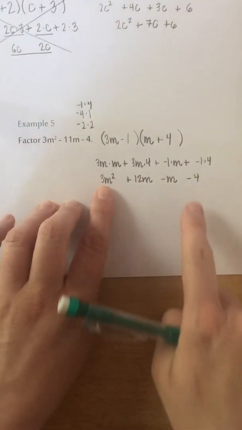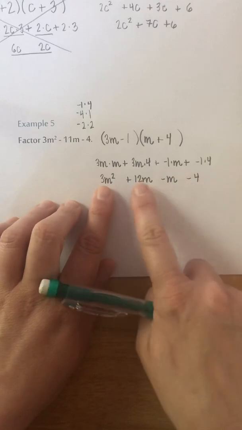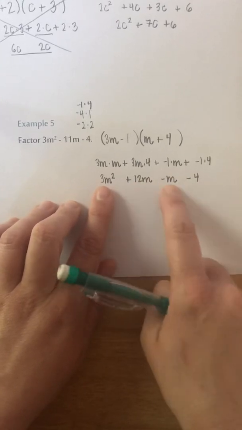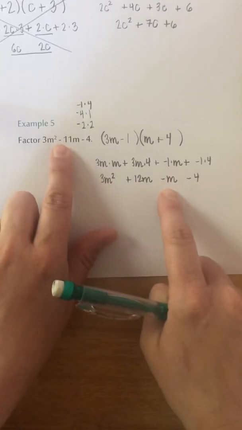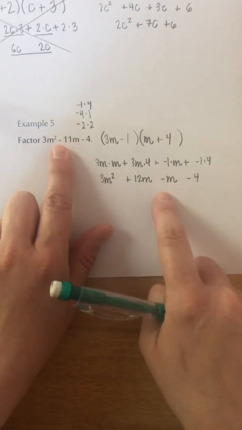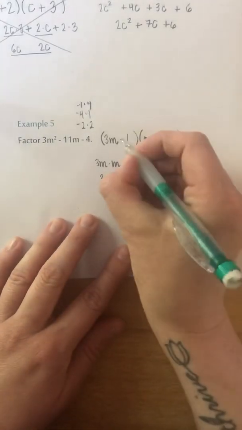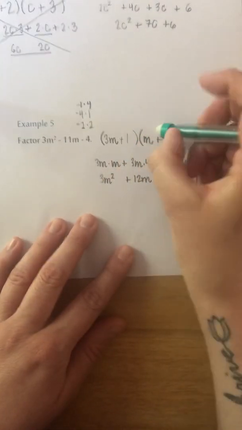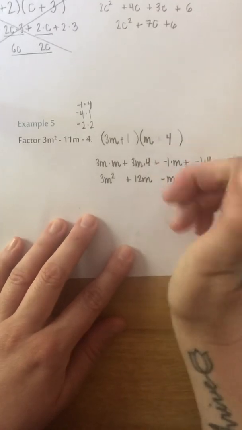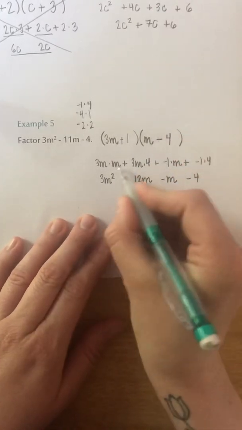The first term looks good. The last term looks good. And the middle almost looks good. This would give us an 11m. The problem is we need it to be negative. So remember what we said. If you have the right numbers, then your numbers are right. It's your signs that you need to correct. So let's change this to a plus, and we're going to change this one to a minus, and let's go back to the foiling process.